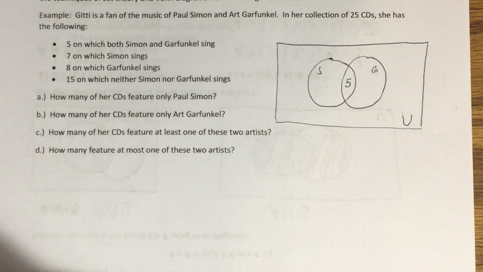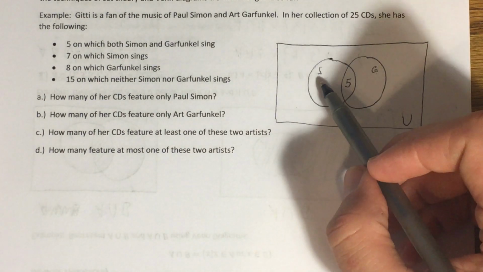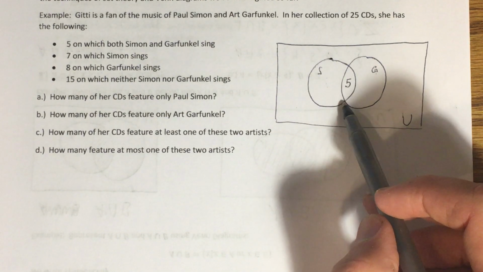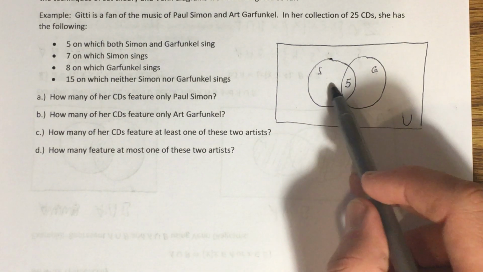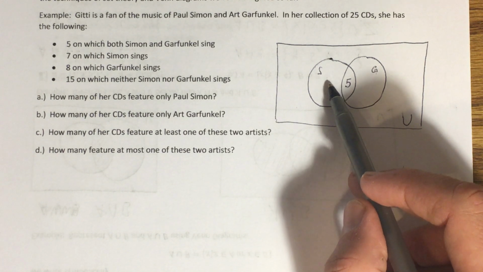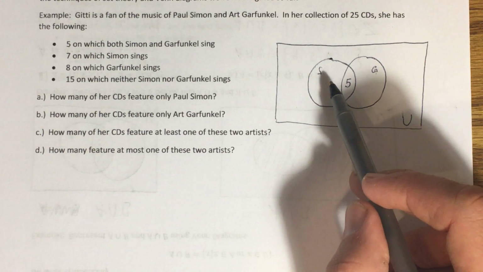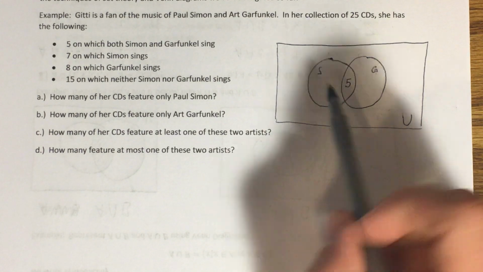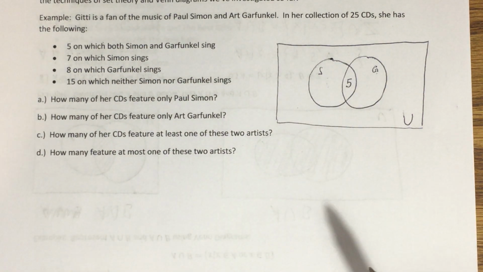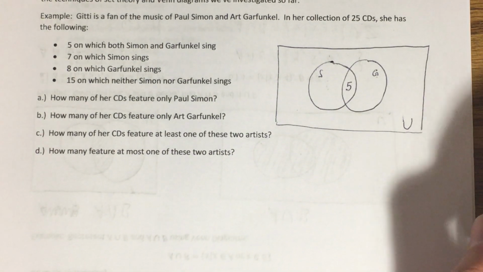7 CDs on which Simon sings. That does not mean that we're putting a 7 here, because again, this region right here, this region that I'm kind of pointing at, is only the region consisting of CDs on which Simon sings alone. But remember, this is just CDs on which he appears, whether he's alone or paired up with Art Garfunkel.